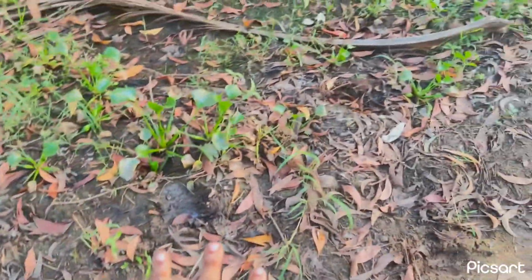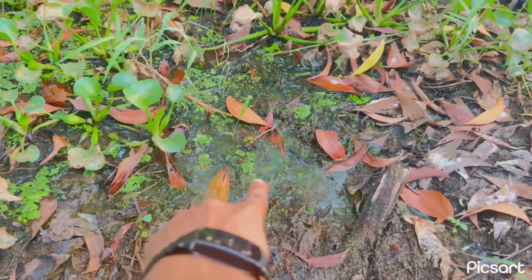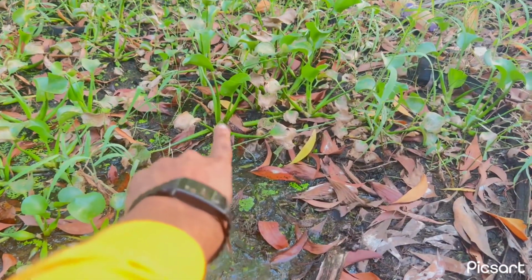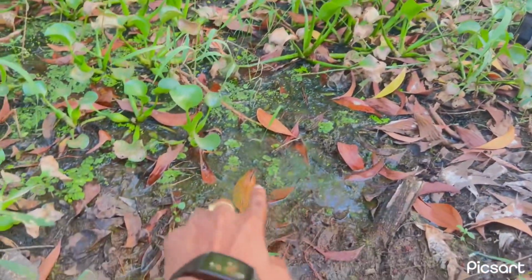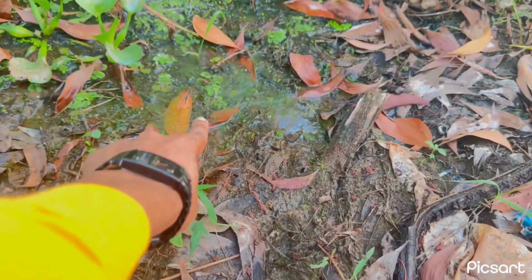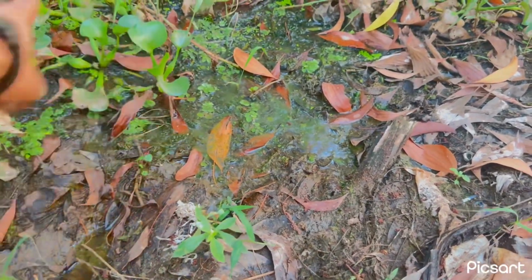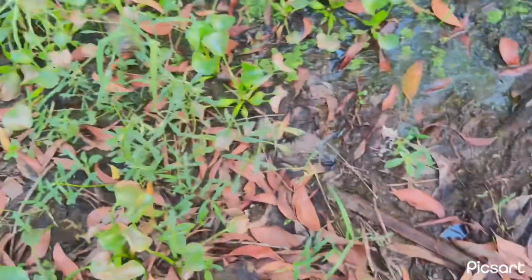You can see these places are very polluted. This place also has stagnant, polluted water, and it also has Eichhornia crassipes. You can see small algae over here, and you can see a lot of Eichhornia crassipes. Look how polluted this water is. Very polluted water.